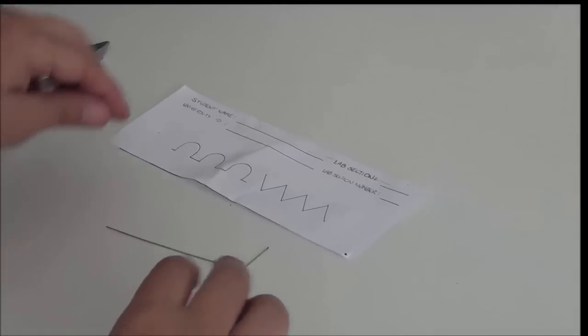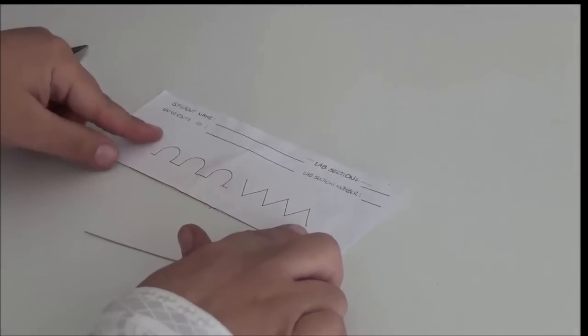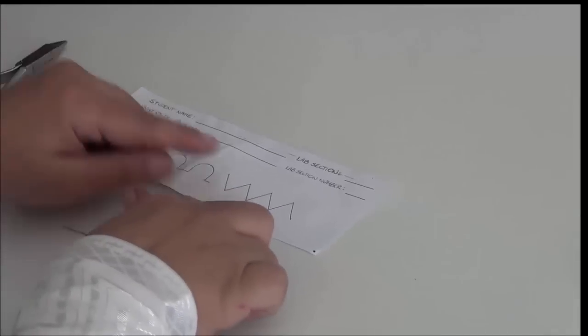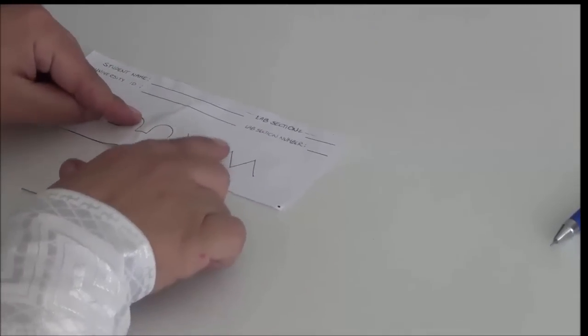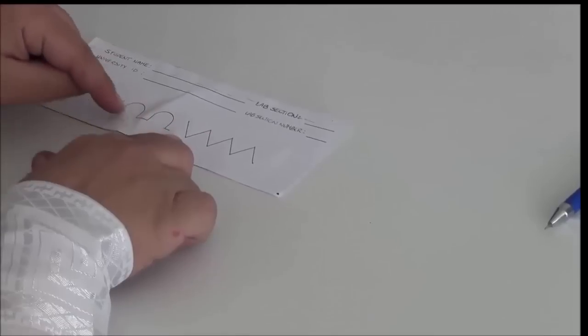So for our training purposes, we have this piece of paper for training. We're going to let you bend curves and angles. So this one we have angles, and here we have curves. So how do we bend angles and curves?